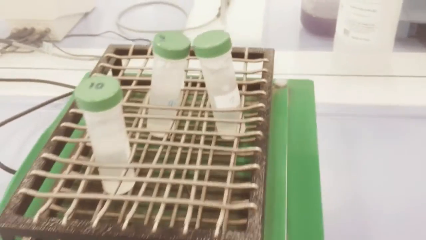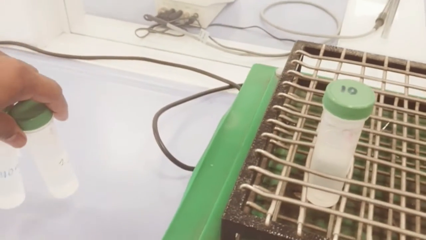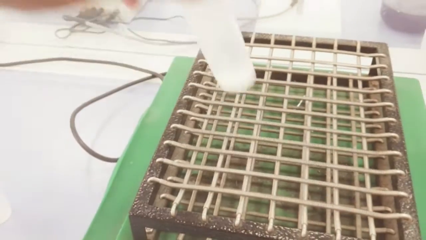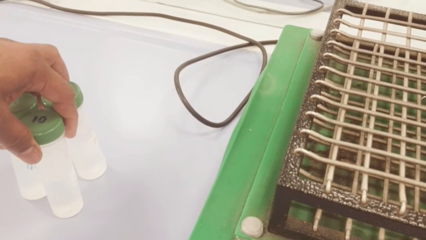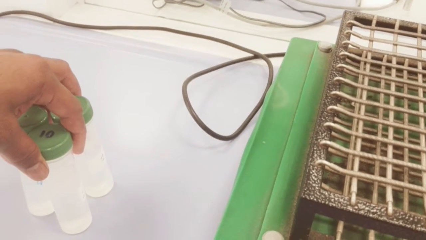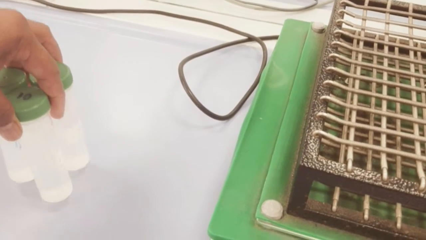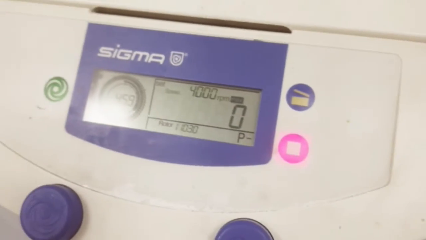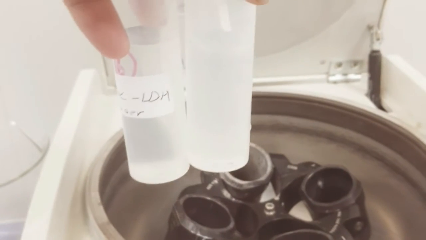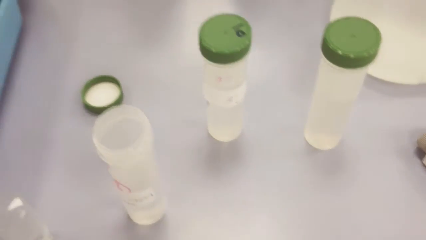Now after 3 hours we'll take out the samples and check the removal. Before this, we have to take the sample, centrifuge it, and then check the removal. So we have added our vials and we will centrifuge. After centrifugation, the solution looks very clear. Now I have transferred the sample from the first vial.